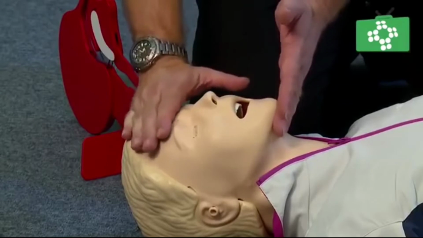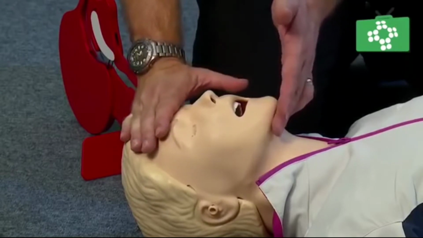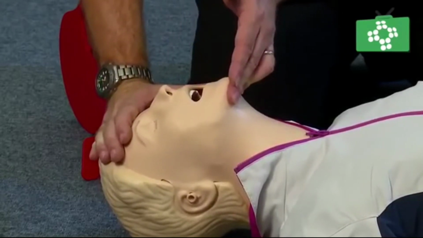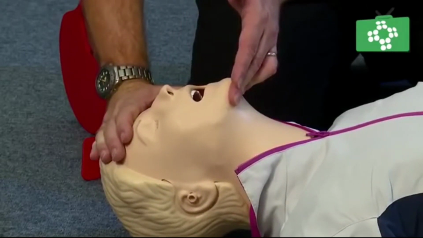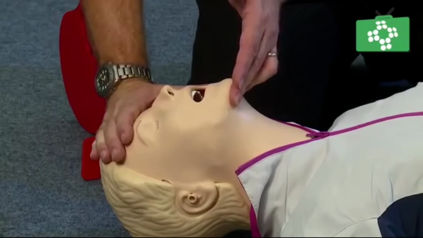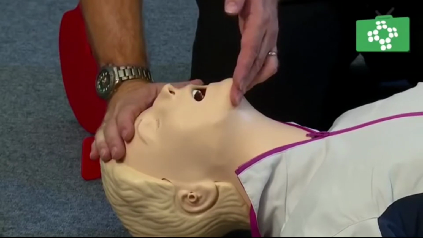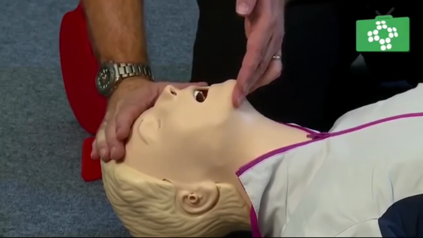We place one hand on the forehead and the other hand on the bony part of the chin, and we're going to tilt that back. What that's doing is pulling the tongue away from the back of the throat, therefore opening the airway. Therefore we can hear whether they're breathing. So when we put our ear down, we can feel, listen and see that the person's breathing. It's a very simple method.